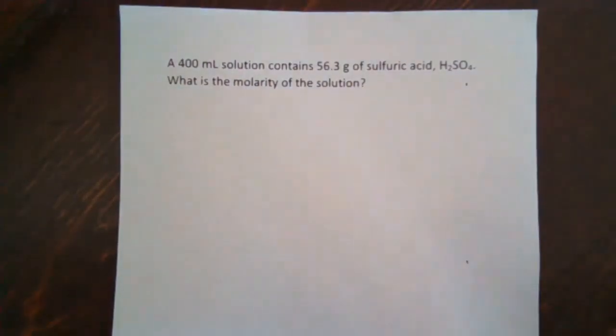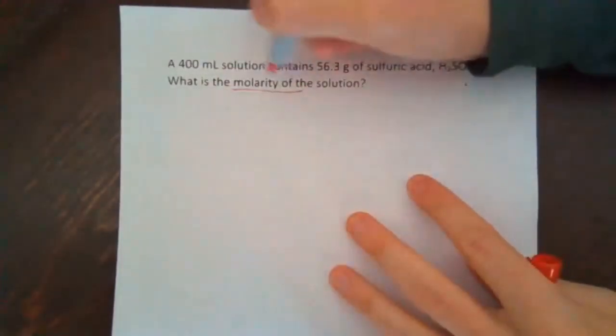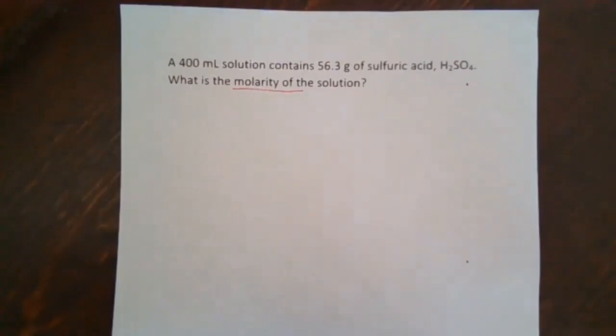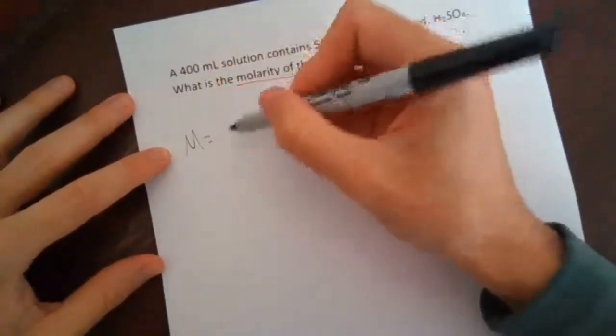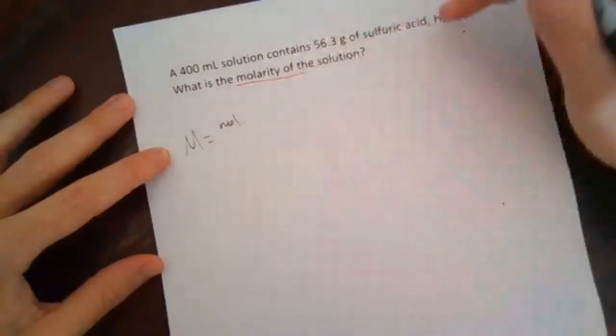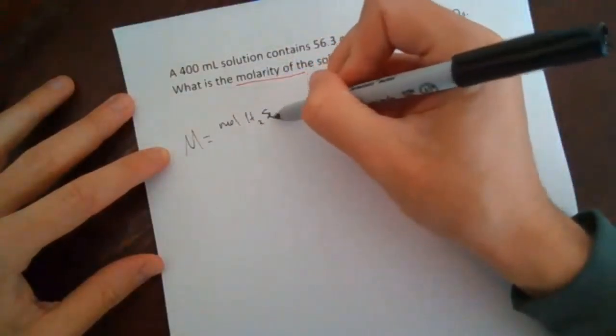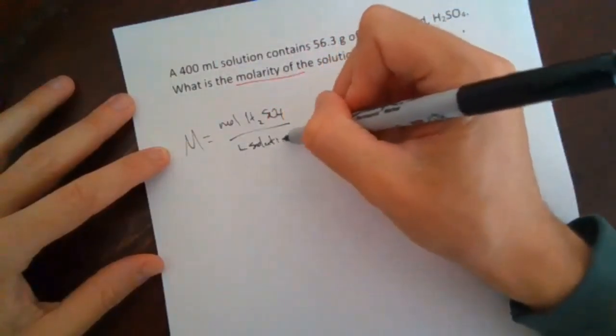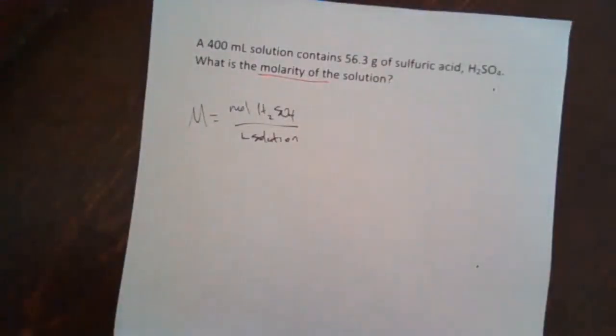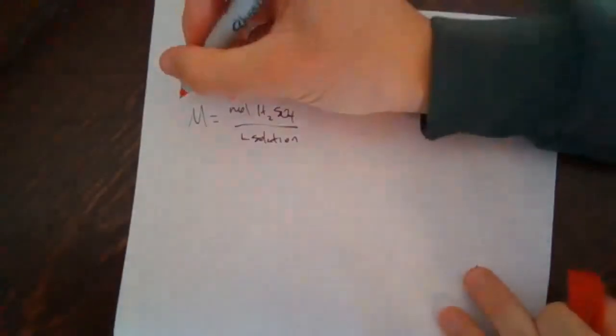400 milliliter solution contains 3 grams of sulfuric acid. What is the molarity of the solution? Whenever we're asked for molarity, that's great because molarity has an equation associated with it. We know that molarity, in this case, is equal to moles of H2SO4 divided by liters of solution. So this is what we want.